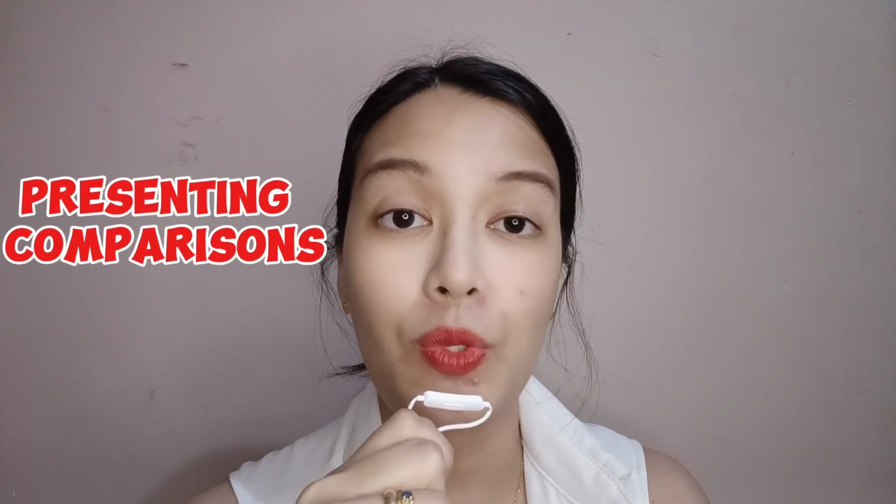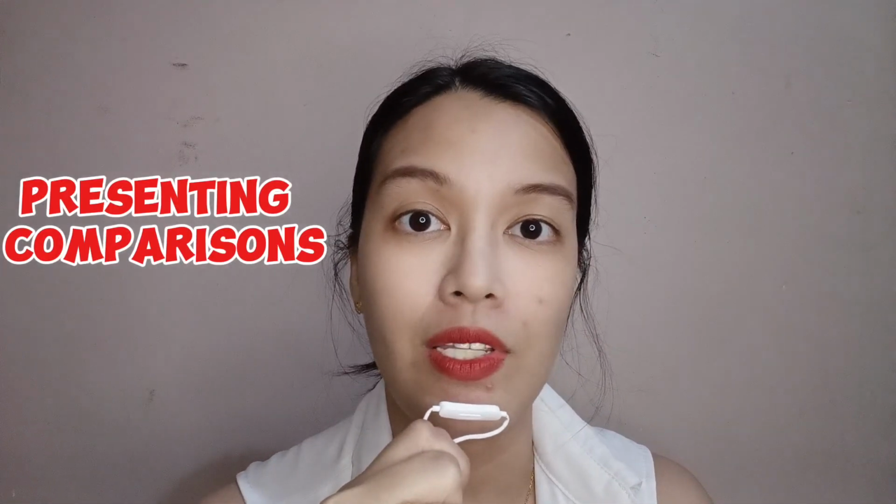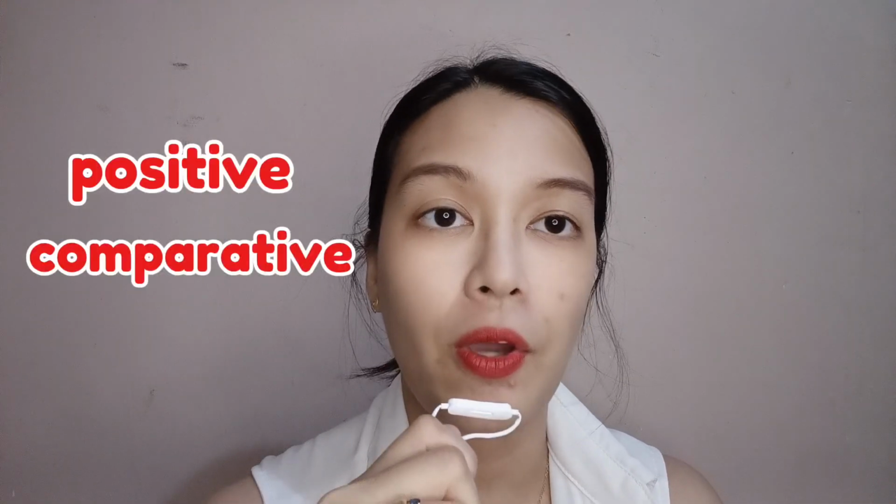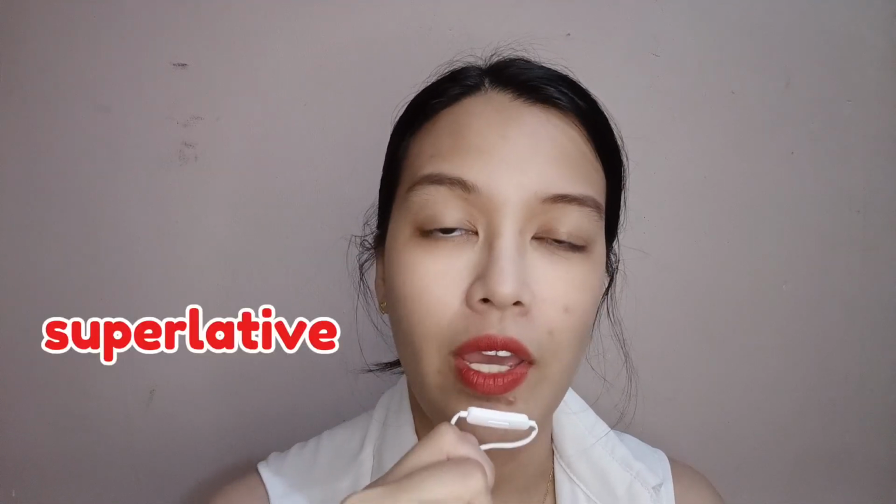Aside from knowing how and when to use adjectives in our sentences, we also need to be familiar with how to use adjectives when presenting comparisons. So, adjectives generally have 3 levels of comparison. These are called the degrees of comparison for adjectives. So, we have the positive, comparative, and superlative. And this will be very useful in knowing how to express, literally, comparisons, or the similarities or differences between 2 or more objects.